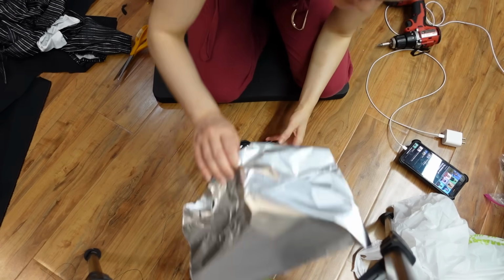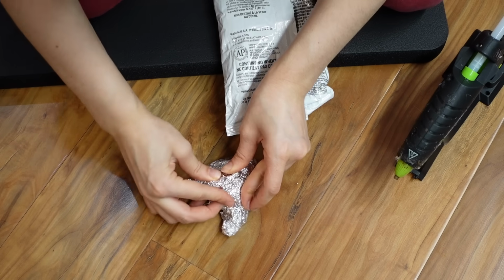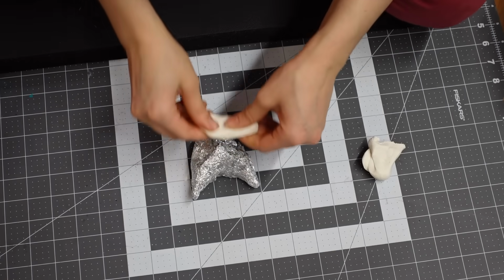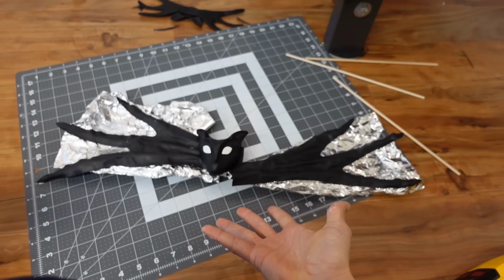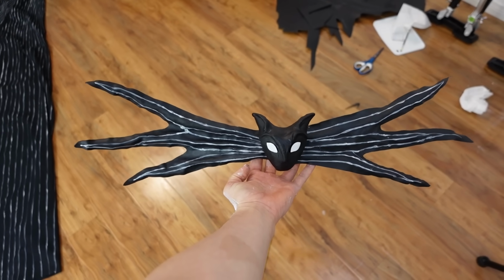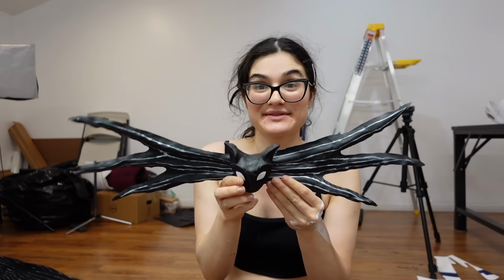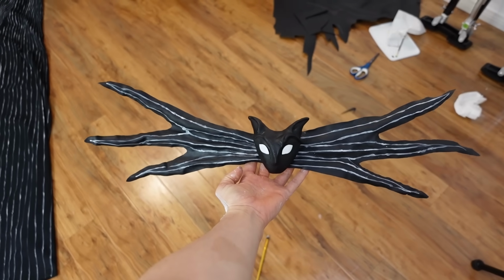But before I try him on, I need to whip up his little bow really quick. And at this point, I'm tired, so I'm just whipping it up with literally whatever I have in the house. I made the centerpiece just out of tin foil and covered it in air-dried clay. And I made his little bow wings out of just some scrap fabric and just painted it all to match. This is the finished bow. I'm honestly surprised with how good this came out for literally just whatever I had around the house.